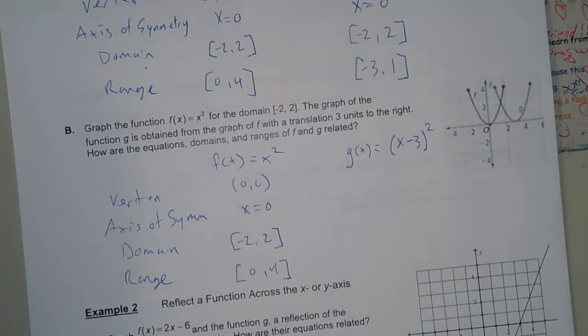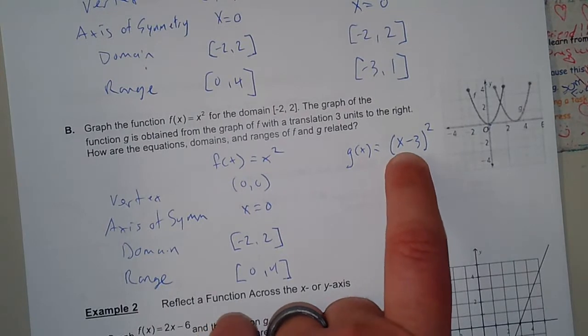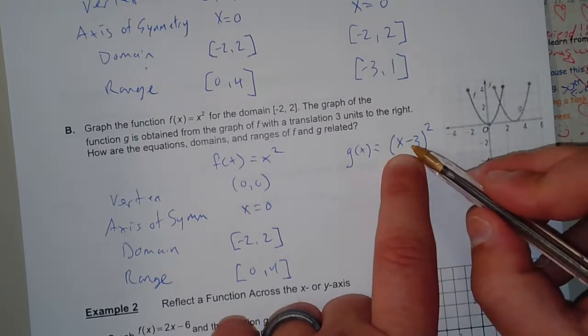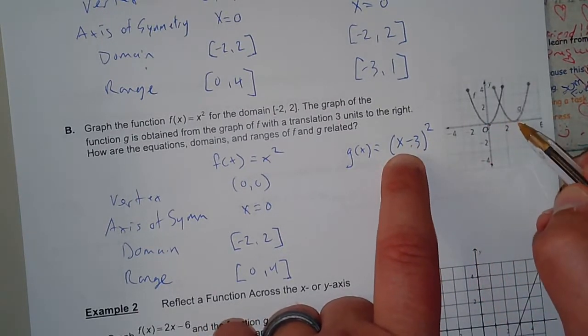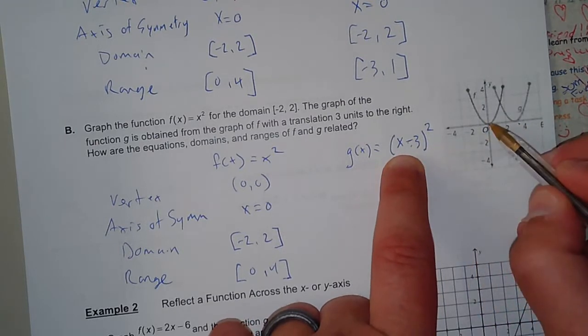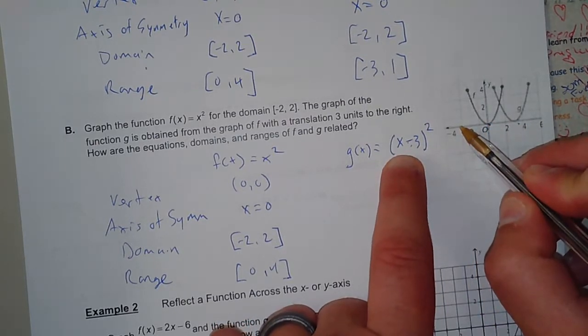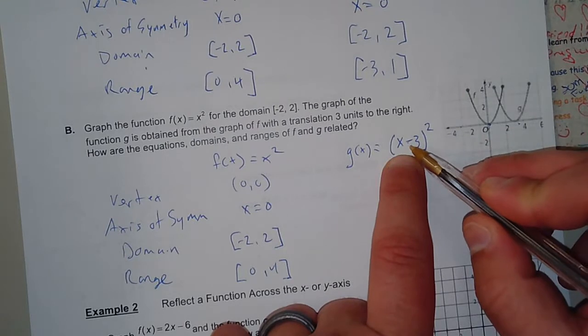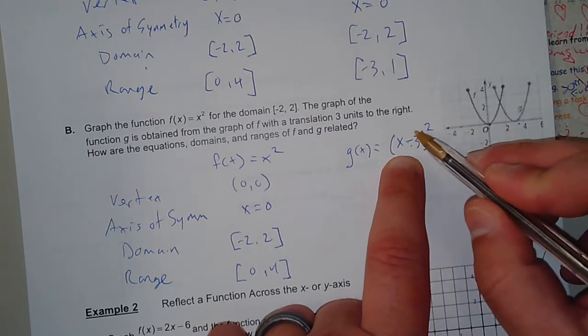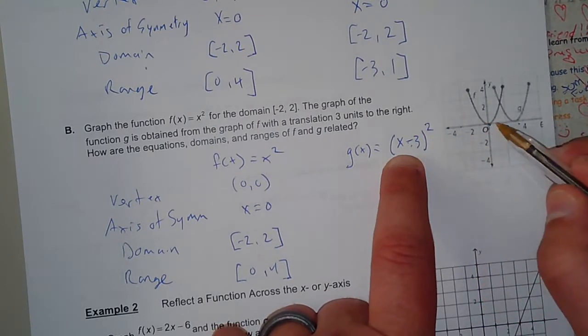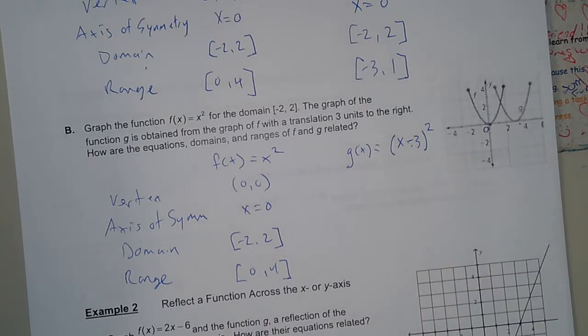So again, when you affect the x value directly, that's going to shift it left or right. So actually a -3 shifts it right 3 units. If you put a +3 here, that would shift it left 3 units. If you put a +7 here, it would shift it left 7 units. If you put a -1 here, it would shift it right 1 unit. So that's how that works. We're going to see a lot of that going forward.